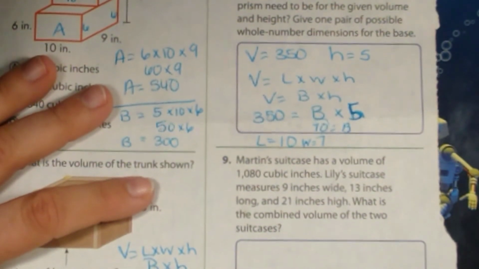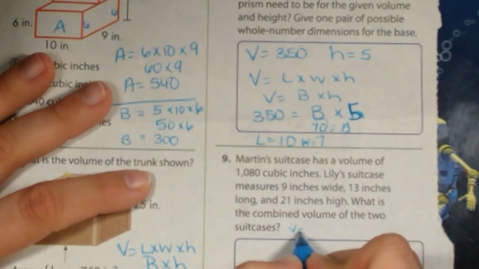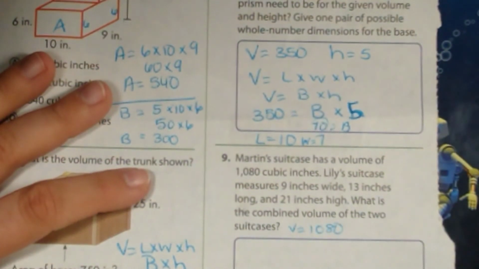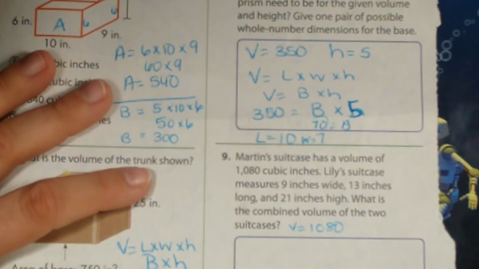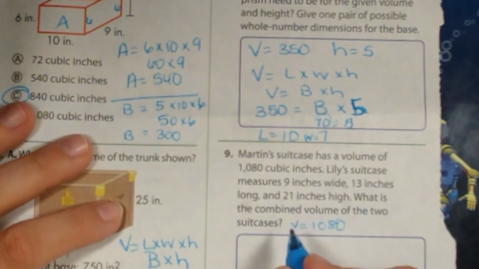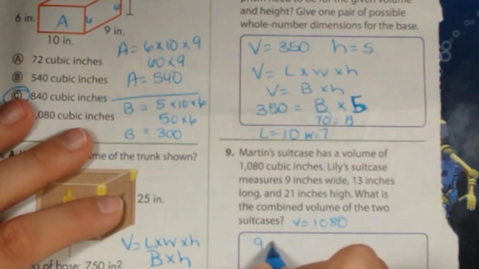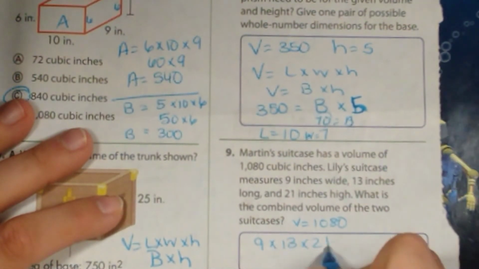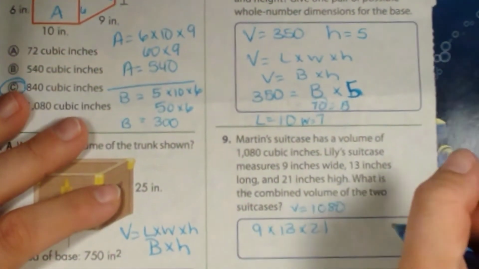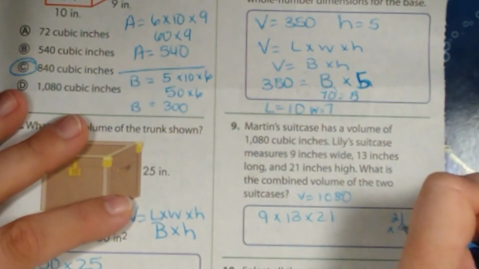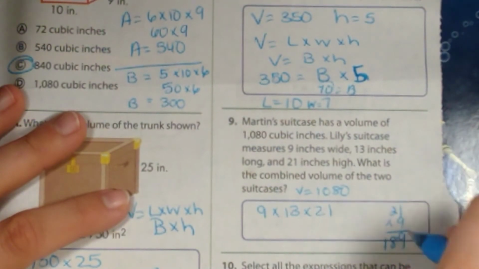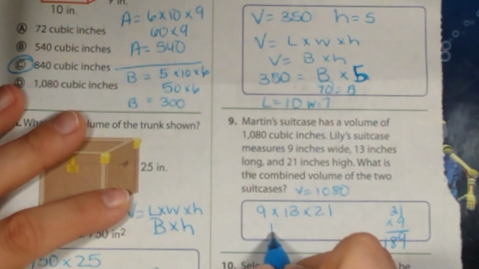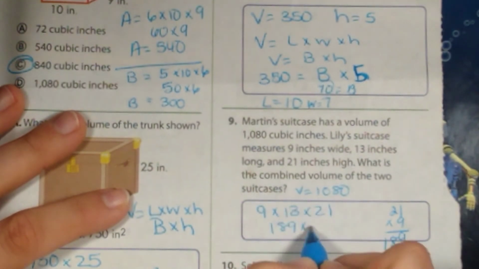Martin's suitcase has a volume of 1,080 cubic inches. Lily's suitcase measures 9 inches wide, 13 inches long, and 20 inches high. What is the combined volume of the suitcases? Okay, so Lily's suitcase is 9 times 13 times 21. So 9 times 21 is 189. Oops, times 13.